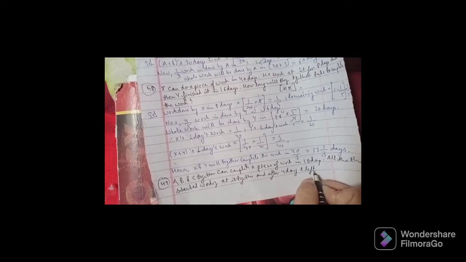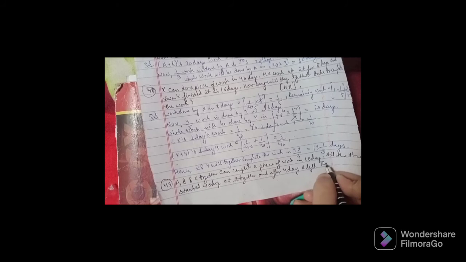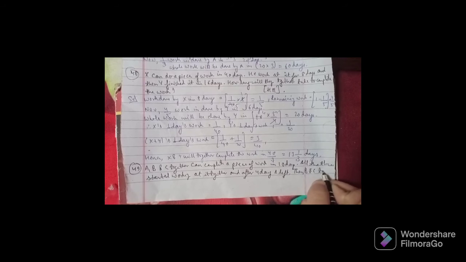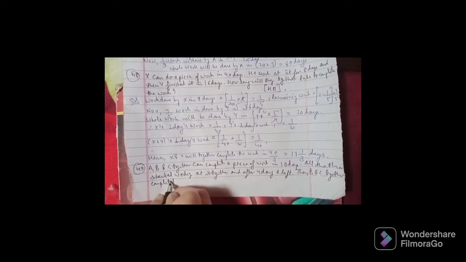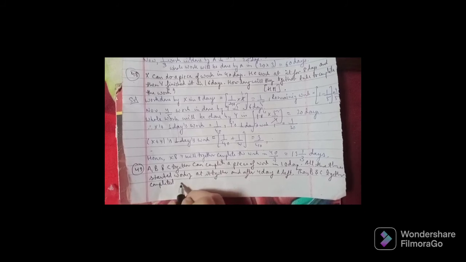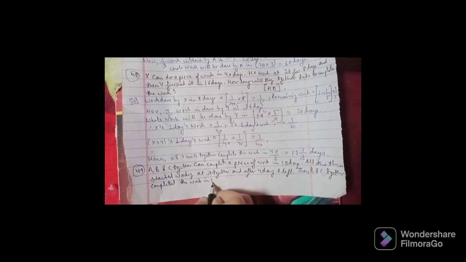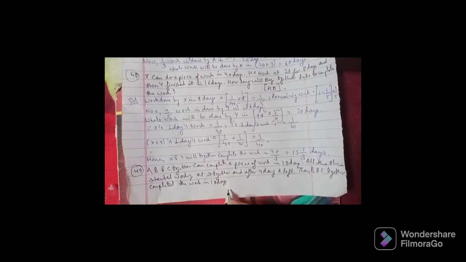Then B and C together completed the work in 10 more days.